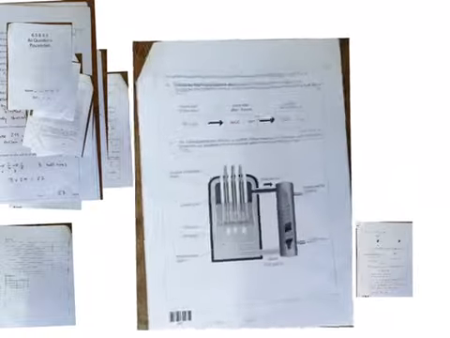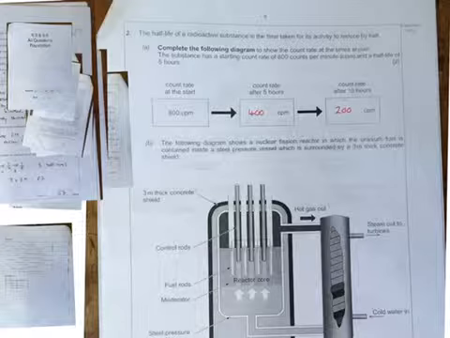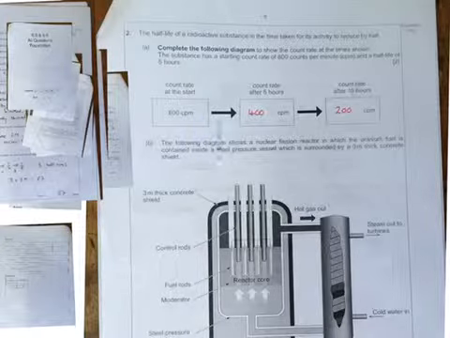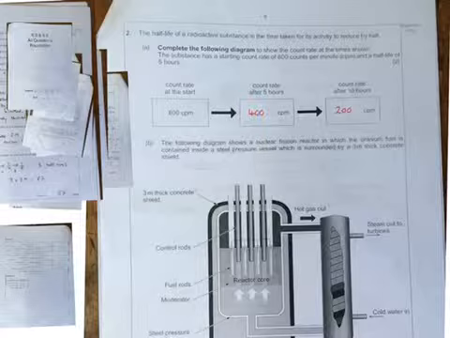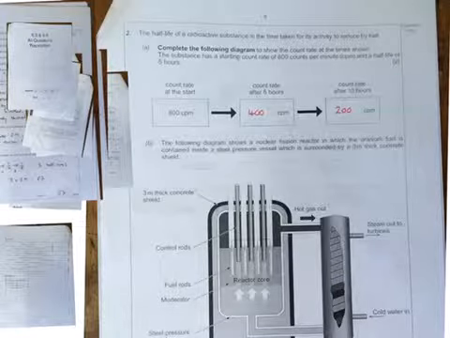2 more questions, or 2 more pages. Complete the following diagram to show the count rate in terms and the time shown. So it starts at 800 counts per minute. Yeah, that's at the start. So 1 half-life is going to half the activity. Remember, half-life is the amount of time it takes for the activity to half, or the mass to half. In this case, it's the activity. So it goes from 800 to 400 to 200 for 2 marks. Easy marks.